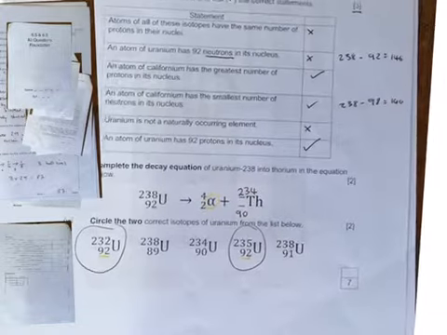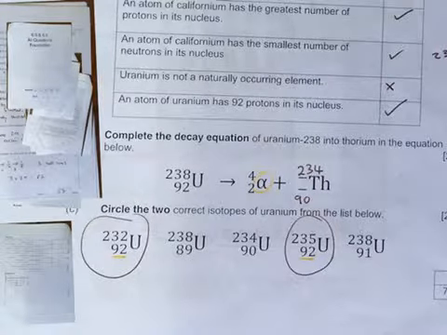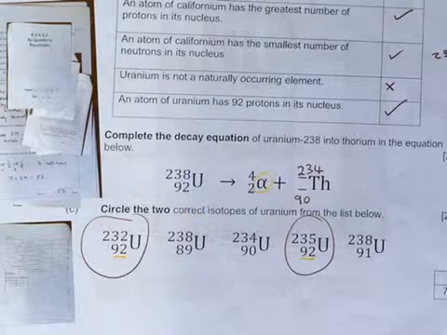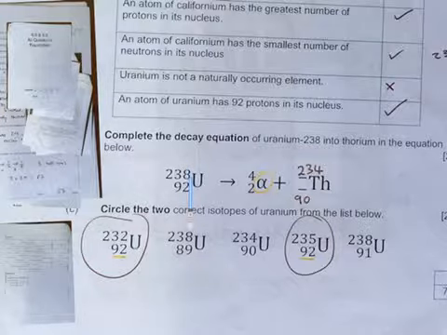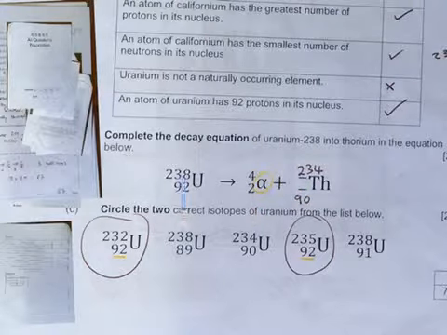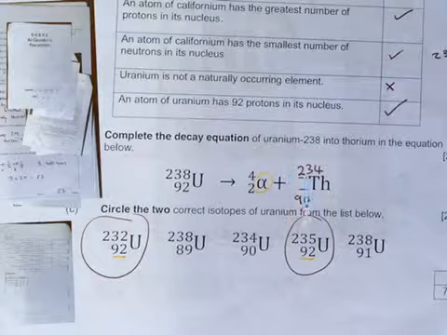Complete the equations. So I like these because they throw a lot of students off, but they're quite easy. This arrow, think of it as an equal sign. 238. So each number, think of these now as separate. 238 equals 4 plus something. So 4 plus something equals 238. So 238 minus 4, you could think of it, 234. 234 plus 4 gives us 238.